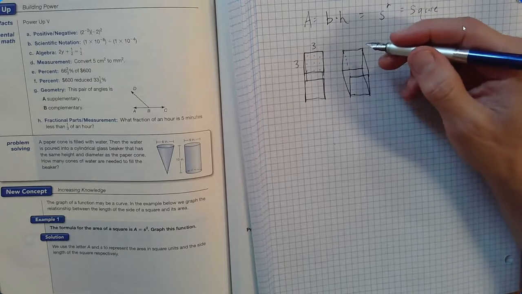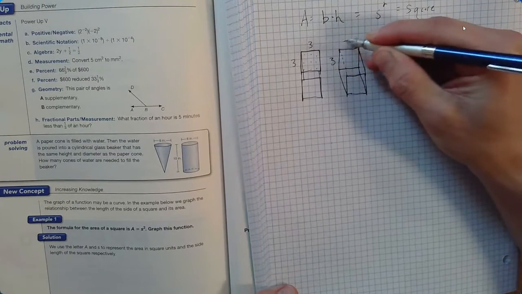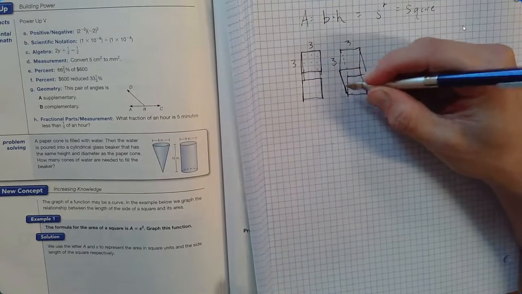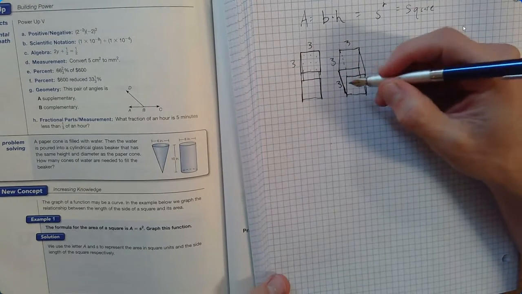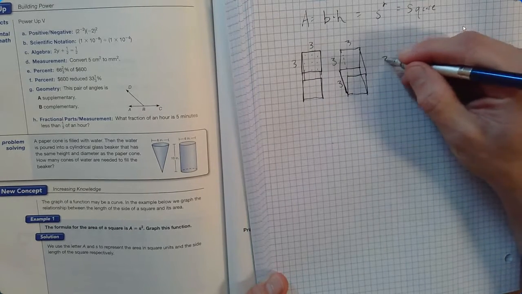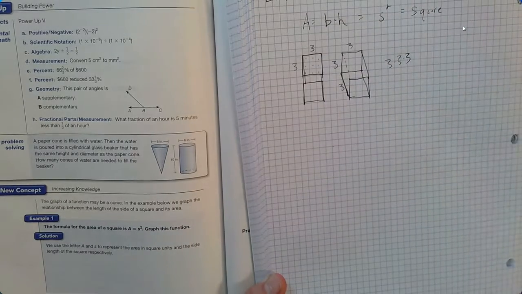This is going to be for volume. So we have 3, and then we have to figure out this length here. That's going to be our height. And so if this is also 3, then it's a cube. And we have 3 times 3 times 3. That's going to be our volume.